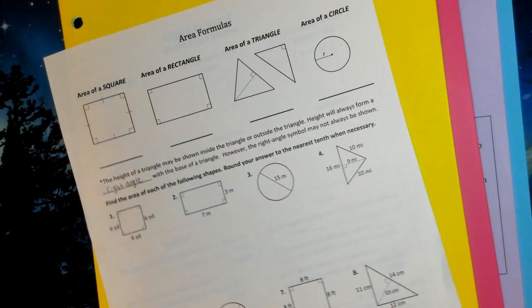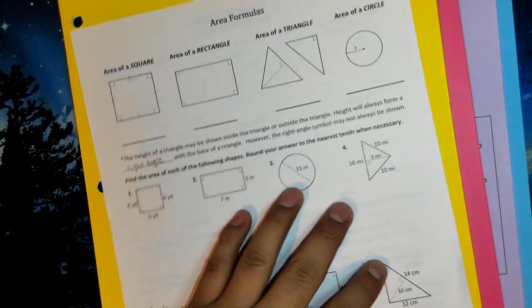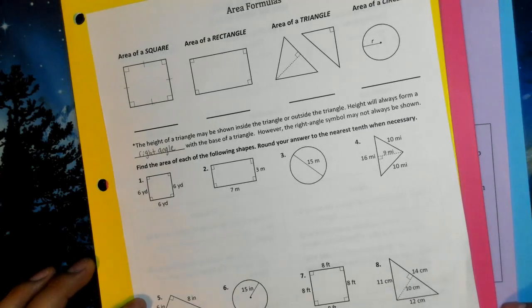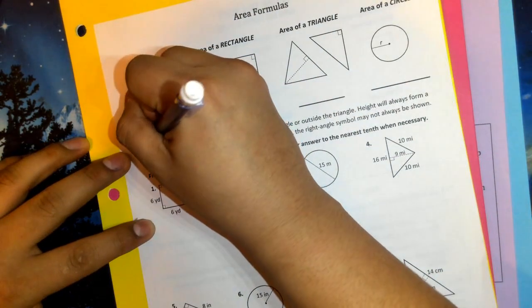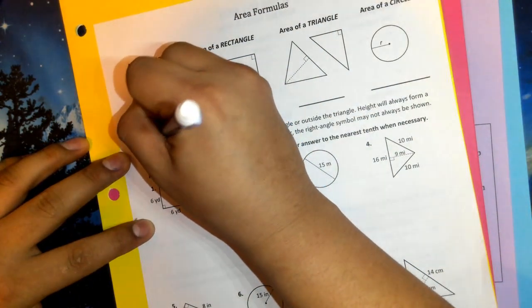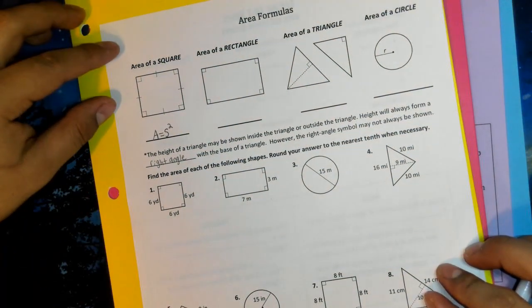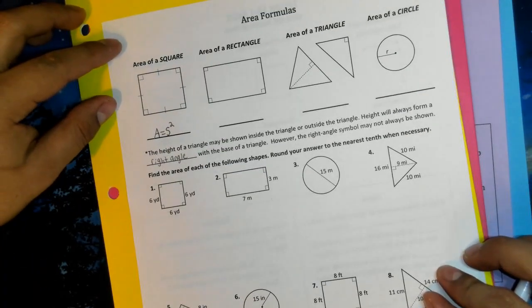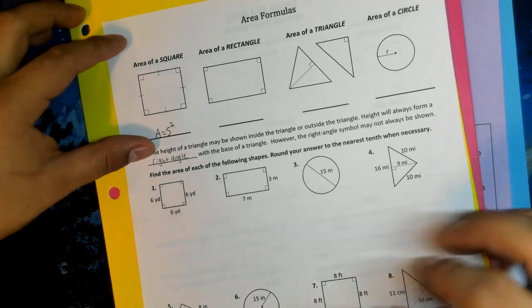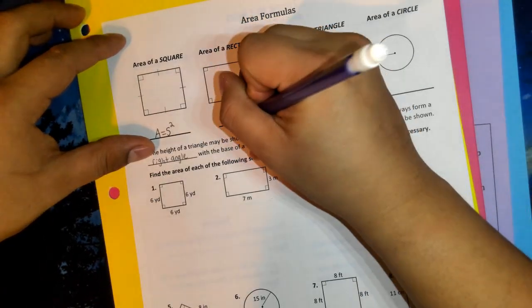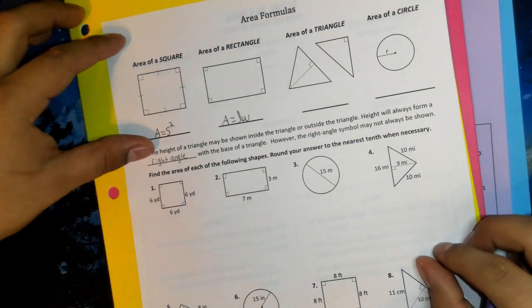And now we're going to be looking at our formulas. Area of a square. Right? This one here is A is equal to S squared. It's just A is equal to S squared. Next we have a rectangle. Area of a rectangle is, of course, A for area is equal to the length times width.